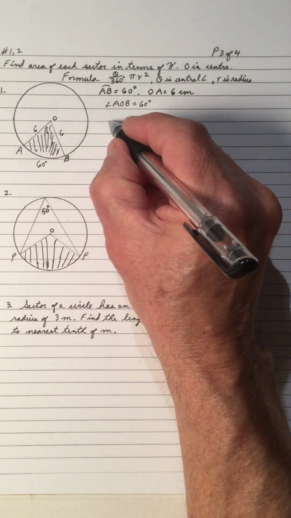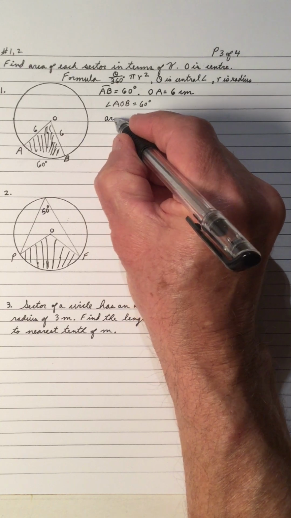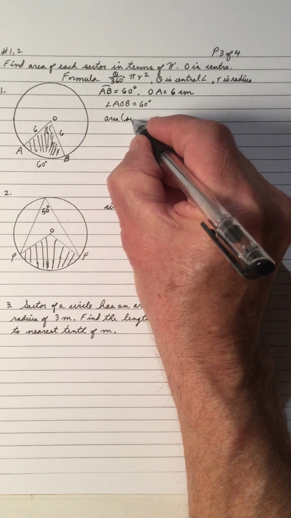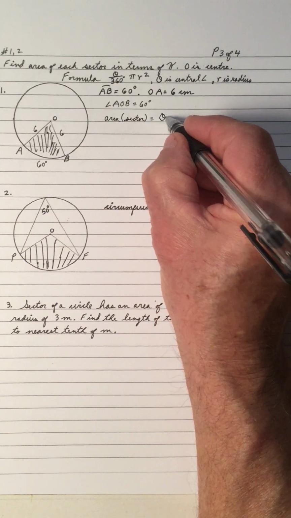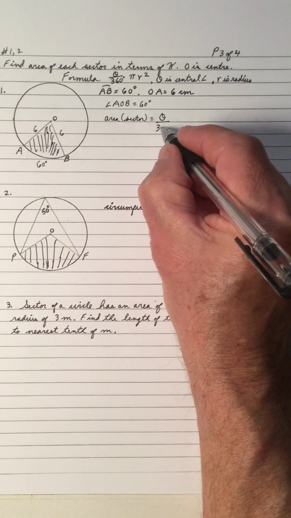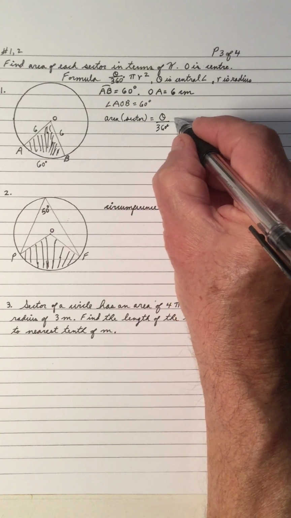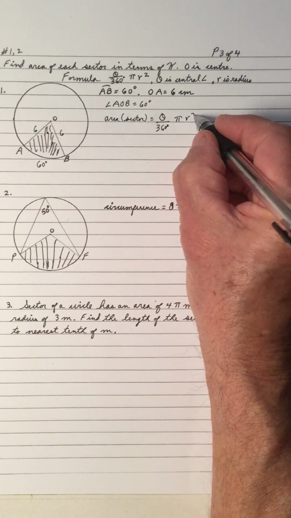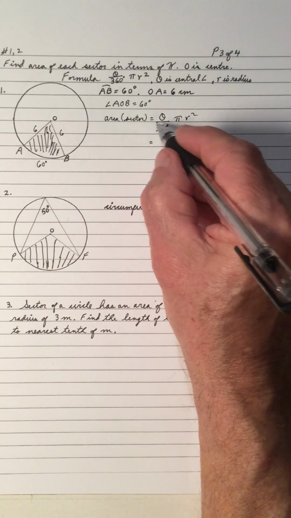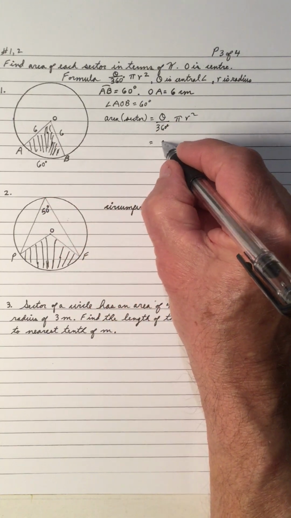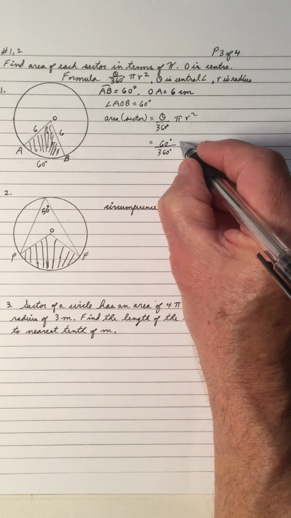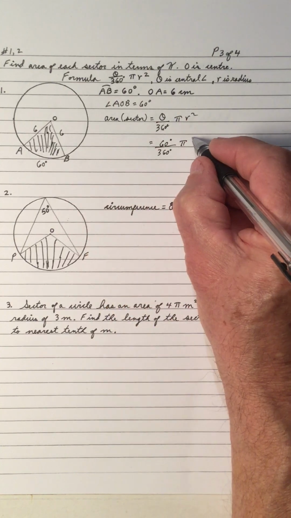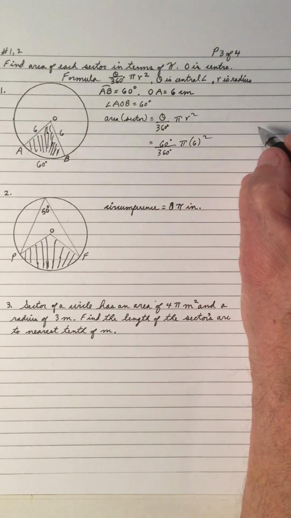So that means the area of the sector, the formula is theta, the central angle, over 360 times pi r squared, which is the area of the circle. So the area of this sector, the central angle is 60 degrees over 360 pi, and the radius is 6, so it's r squared.